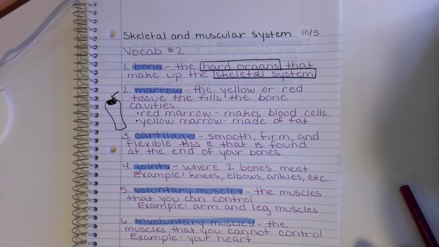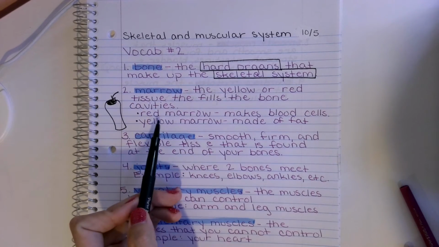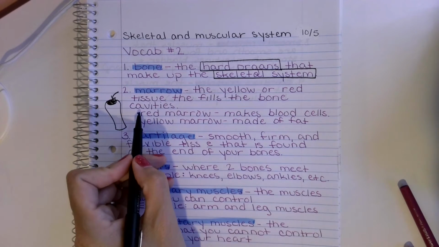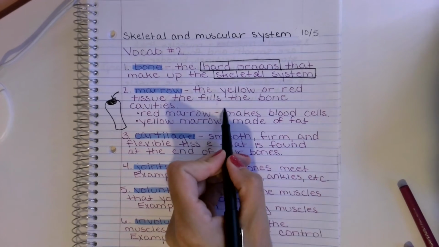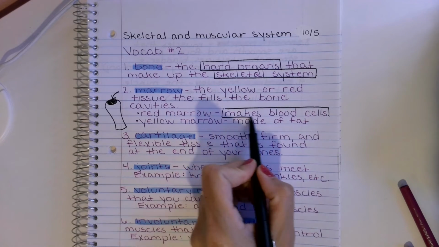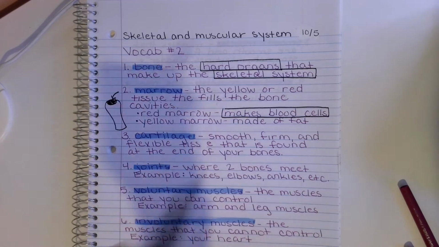You see it like in dog bones and stuff like that. And it could be yellow or red. If it's red, it makes red blood cells. This is the one you'll see most often about bones, about how the marrow makes red blood cells. And yellow marrow is made up of fat.